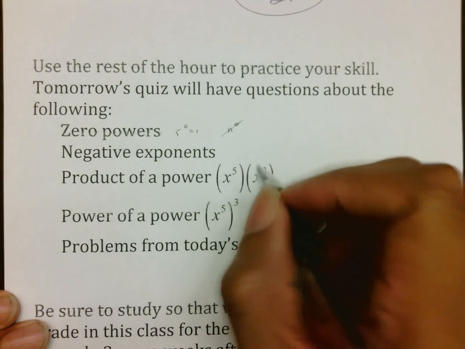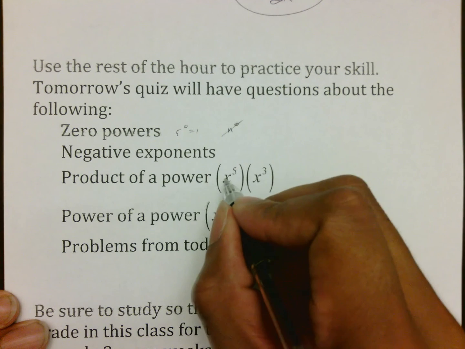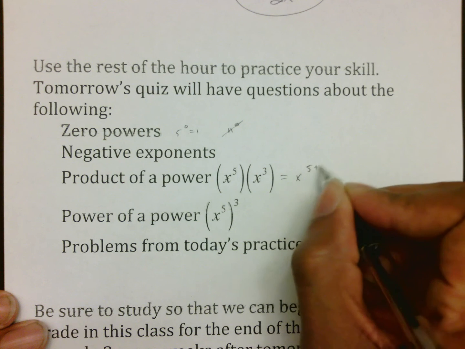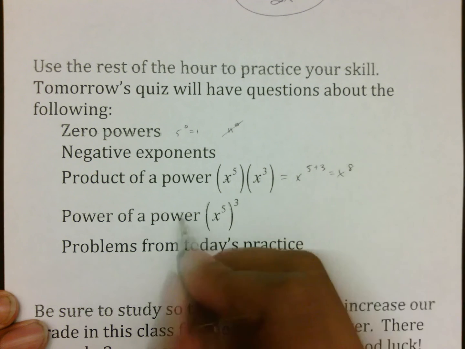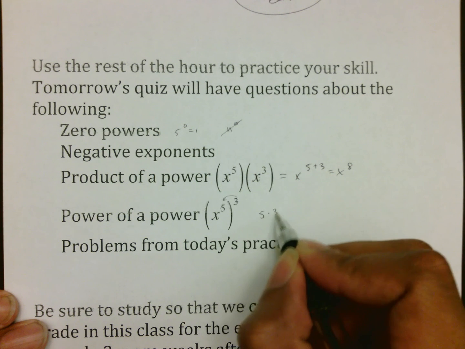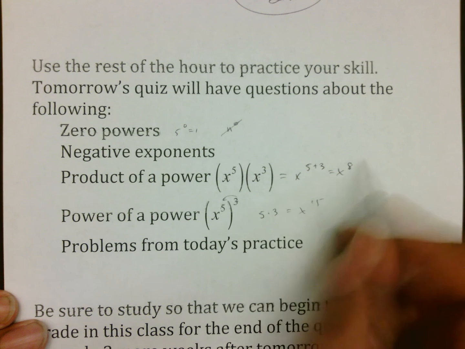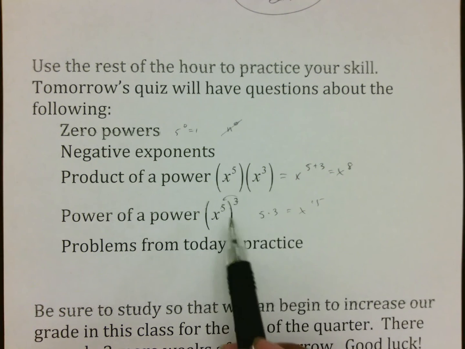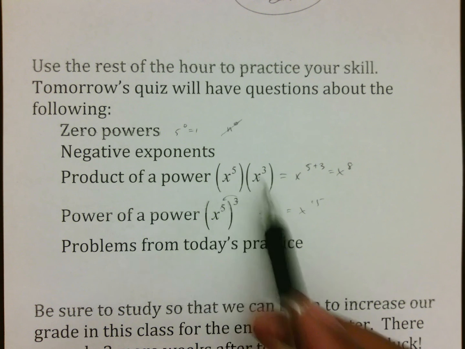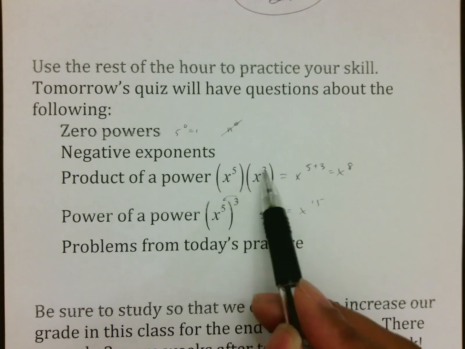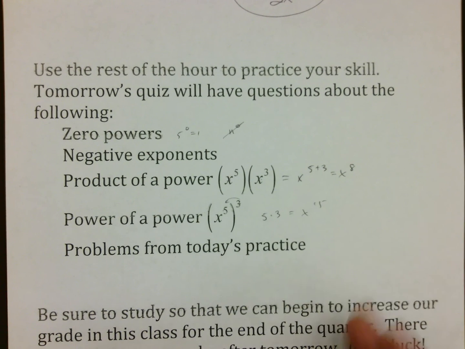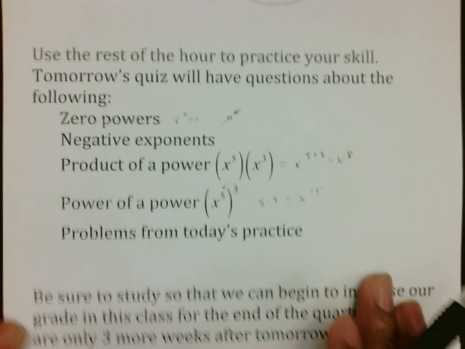Power over power, which is where you have to make sure you know x to the 5th, x to the 3rd, 5 x's here, 3 x's there. You add them up to get x to the 8th. And then this one where you have the number on the outside of the parentheses, which is 5 times 3, or x to the 15th. Make sure you know the difference between those two. Again, the easiest thing I use is, since this number is right outside of a parentheses, we multiply. Both of these represent exponents for x's, or for a variable, which means there's 5, and 3, which makes 8. There's also problems from today's practice that are going to be on there.